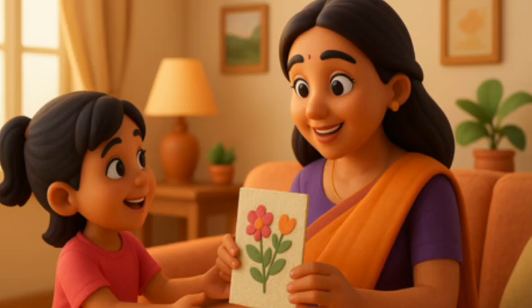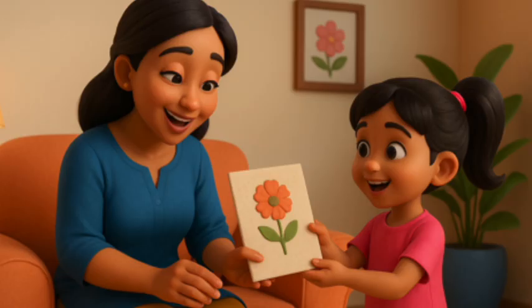A special gift. Pihu gifted her mother a beautiful greeting card. Ma, thank you for teaching me how to recycle paper to make greeting cards. Pihu, this is lovely. It is a special gift for me.